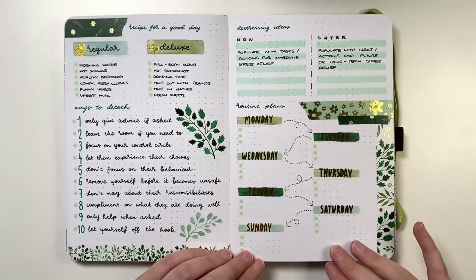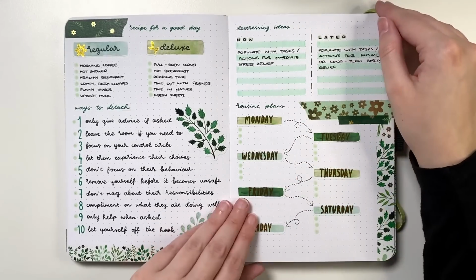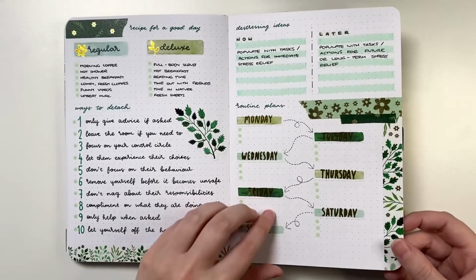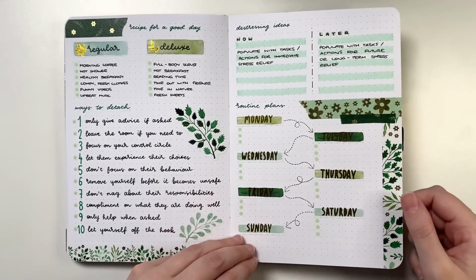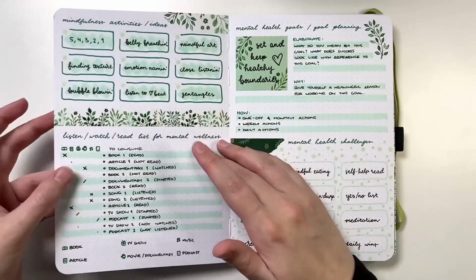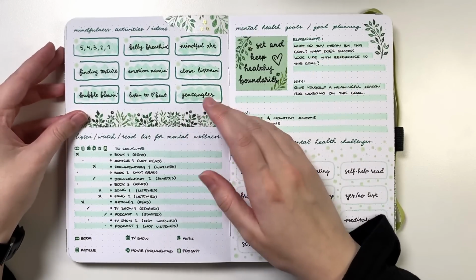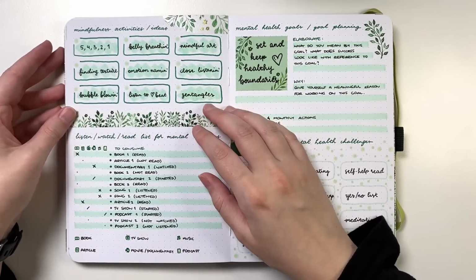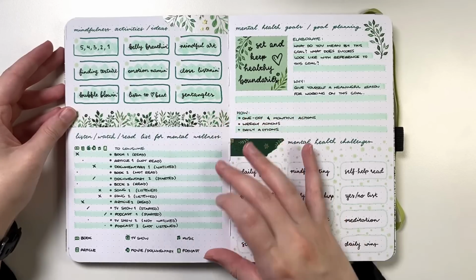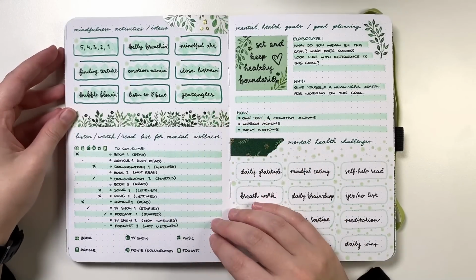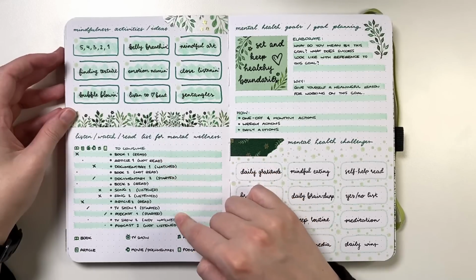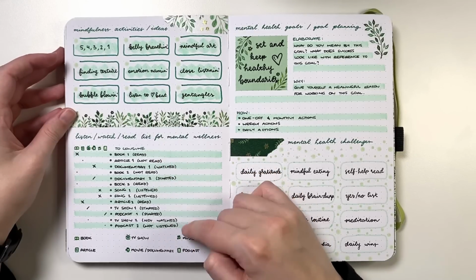Things like routine plans, so they could be on a weekly, daily, monthly basis. This one's obviously weekly, not that it has any plans in, because it is just an idea. And then the next one was the idea of mindfulness ideas, or activities that you can do to practice mindfulness. At the bottom here we had the listen, watch, read list for mental wellness, so different resources that you might want to read, or watch, or listen to.